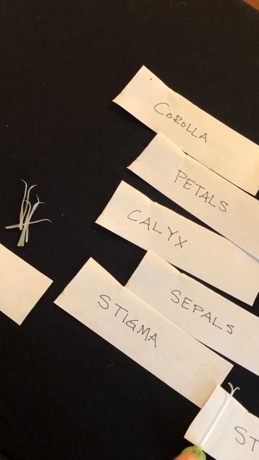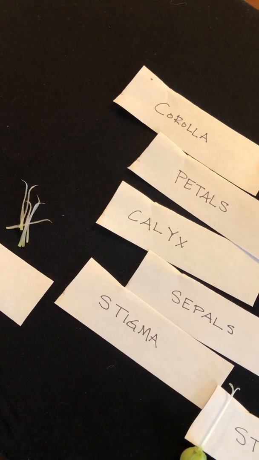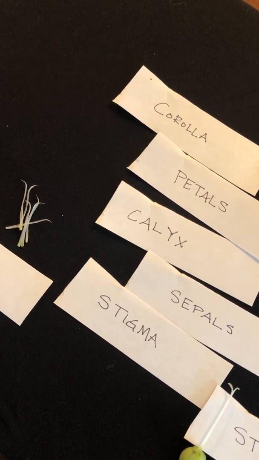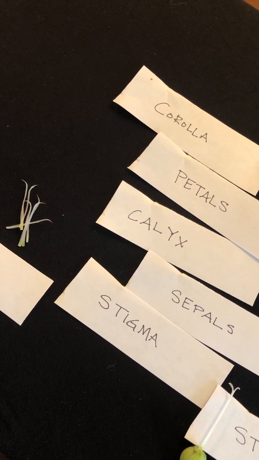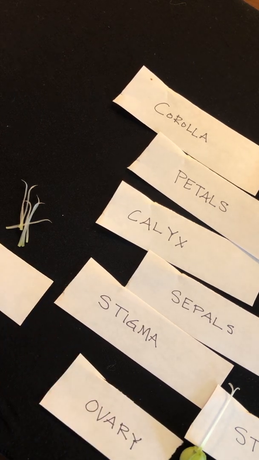And the swollen part here at the base, it is called the ovary. Inside the ovary are little eggs. The word ovary comes from the Latin word ovum, meaning egg.